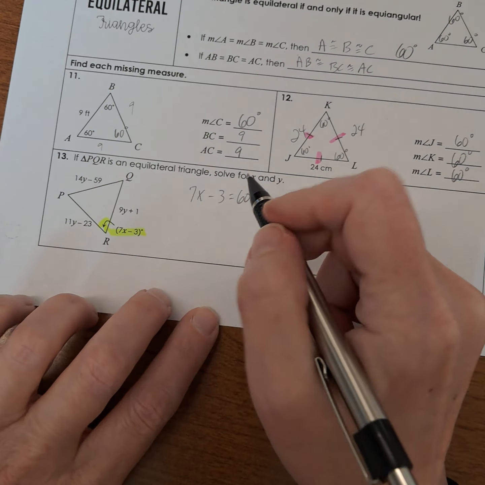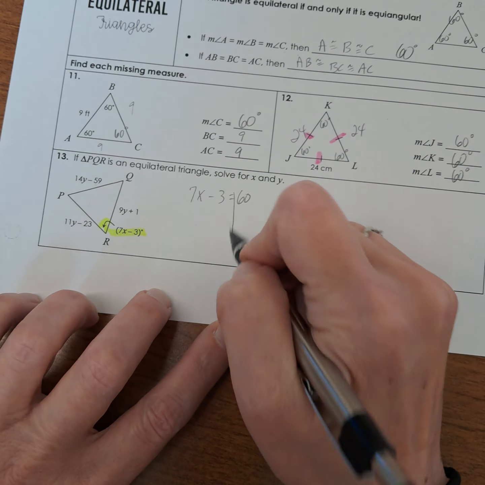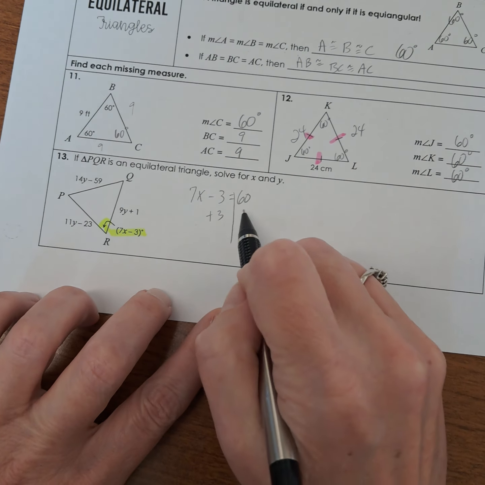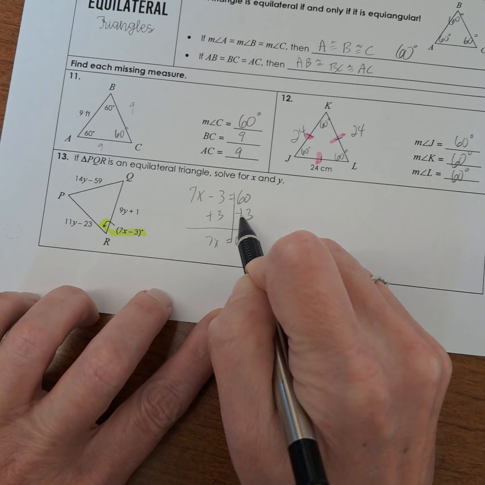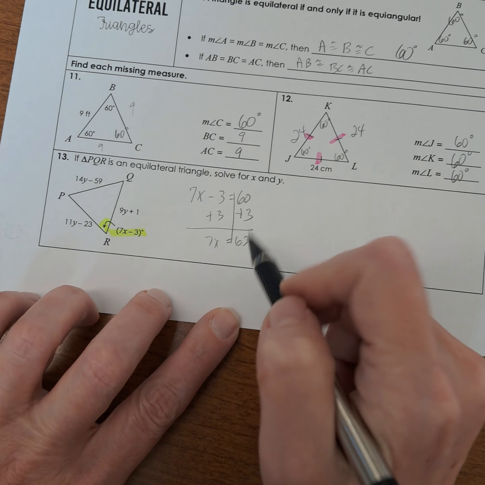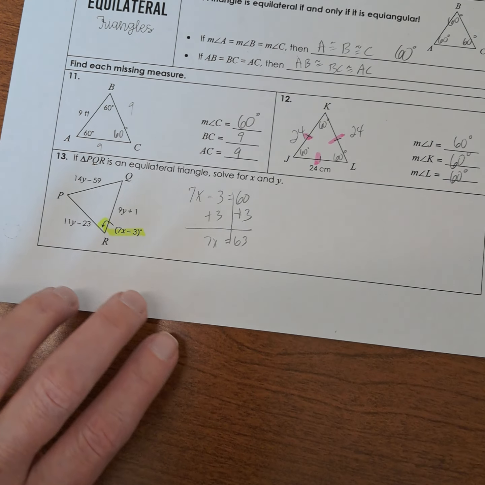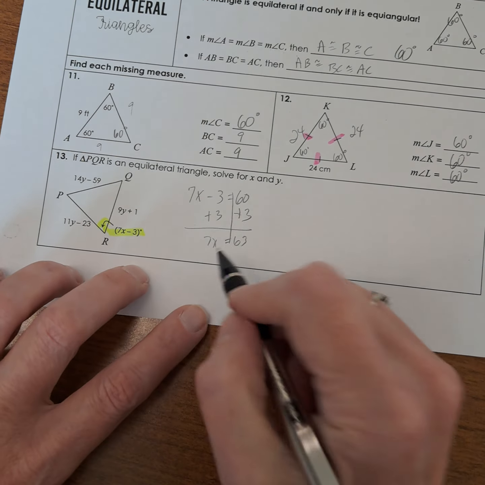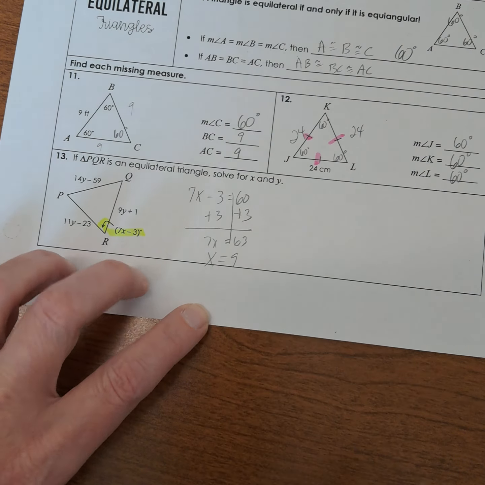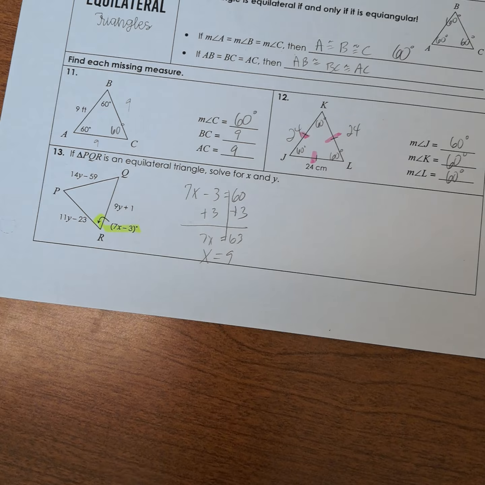All right. Well, I don't have any X to move, so let's start off by adding 3 to the other side. 60 and 3 makes 63. 7 times what is 63? Wait, I know. That's 9, isn't it? 7 times 9 is 63. I was about to be dumb. All right, so there's X. X is 9. Okay, so it looks like I still have to find my Y.